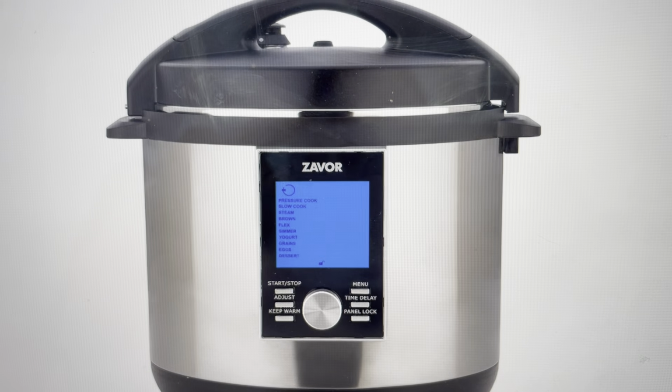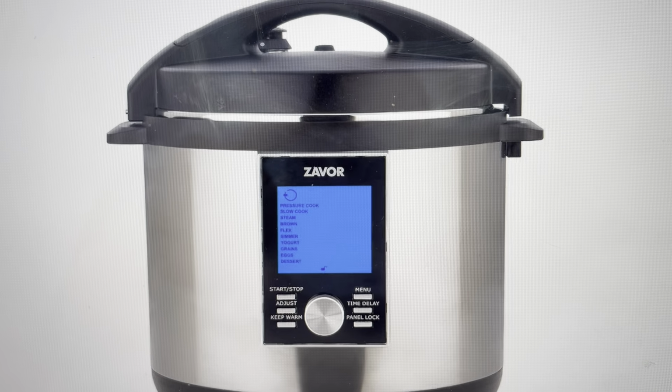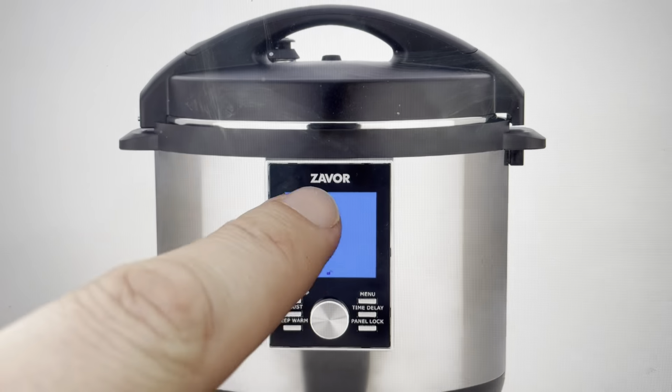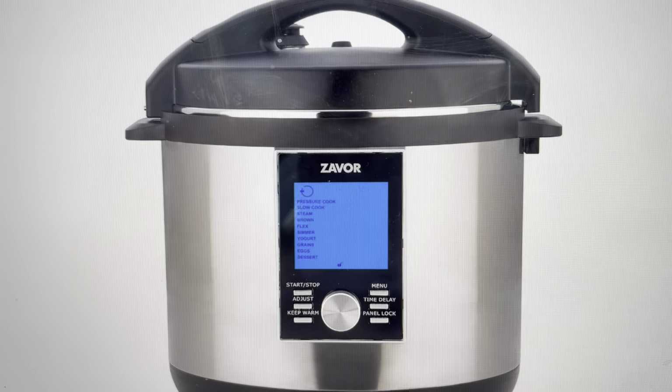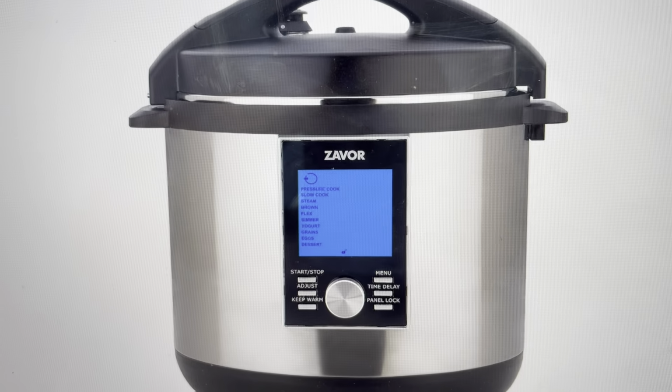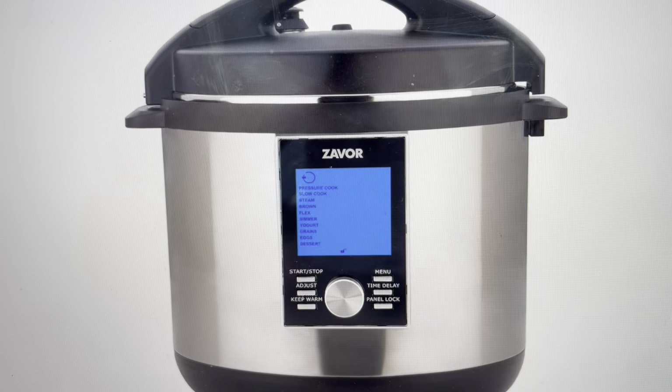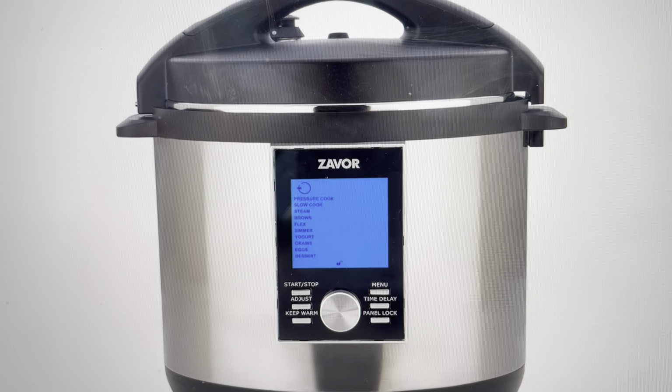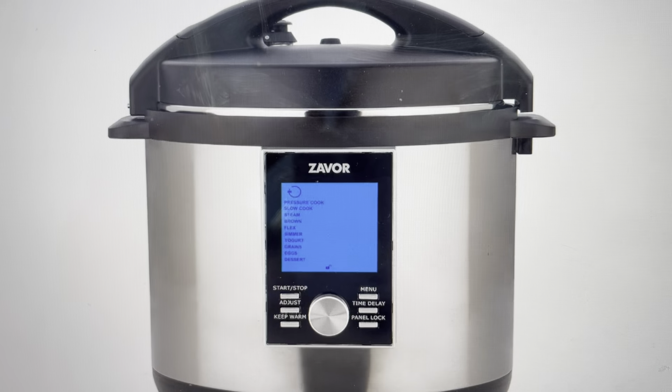Hey everybody, this is a quick video in case you have a Zavor brand pressure cooker, and on the display it's giving you an E3 error. Now this is the same for all of these Zavors with digital displays that you can control, and you're wondering what this E3 error is and what you need to do to get rid of it.